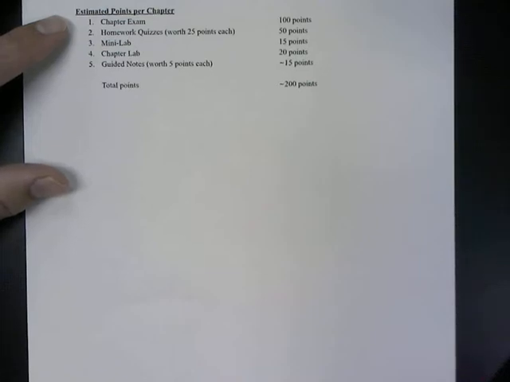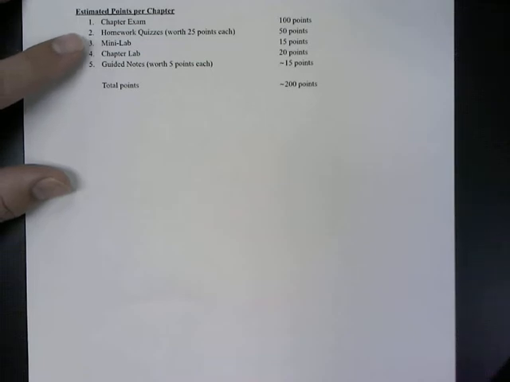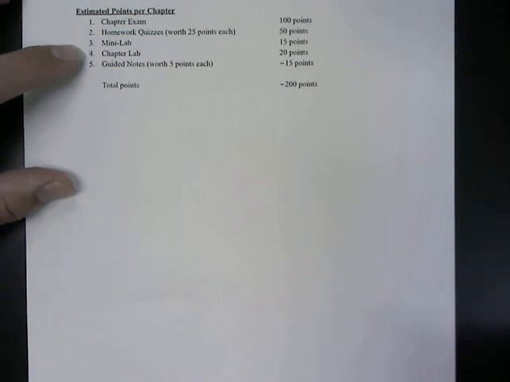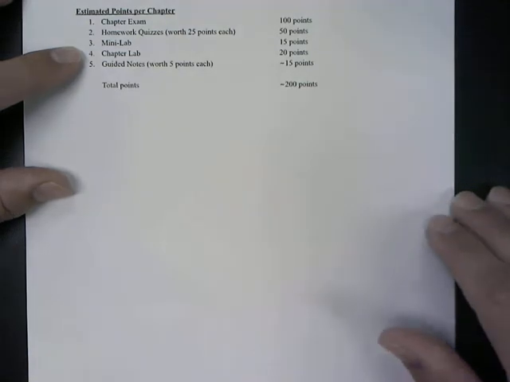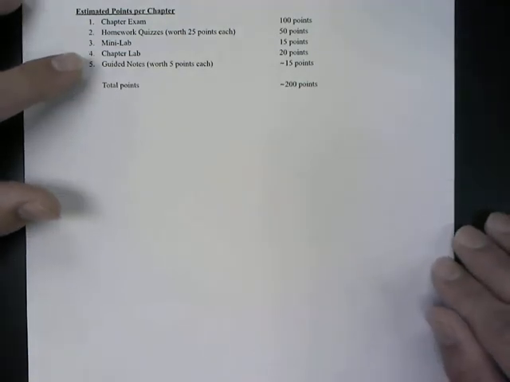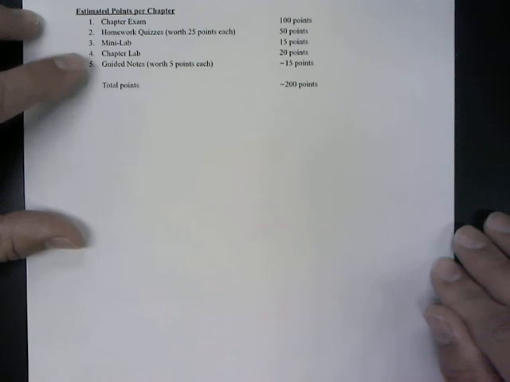For each chapter that we go over, we will have a chapter exam that will be worth 100 points. You will take homework quizzes, which are those online assignments that you will complete via Google Classroom, and these are worth 25 points apiece. You'll take 2 of these homework quizzes per chapter. You'll also do a mini lab and a chapter lab in every single chapter, and those are worth 15 and 20 points respectively.